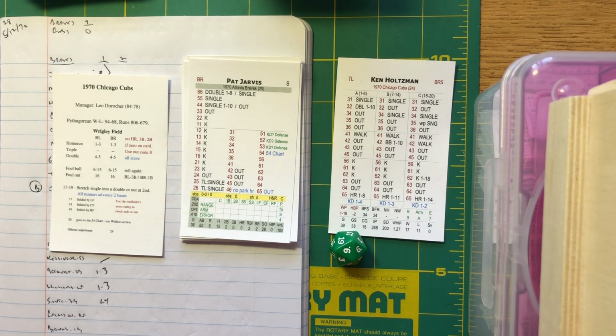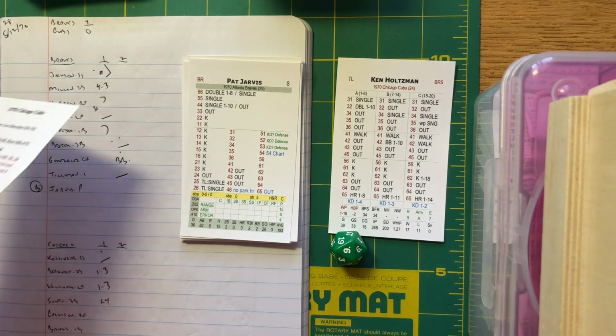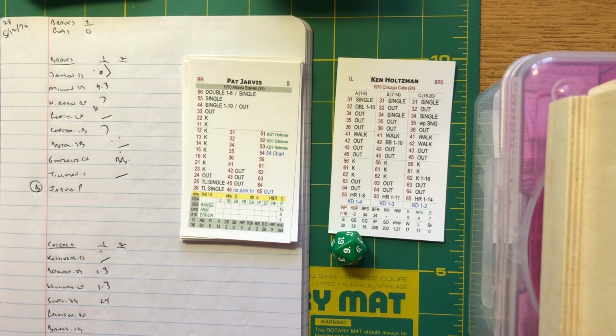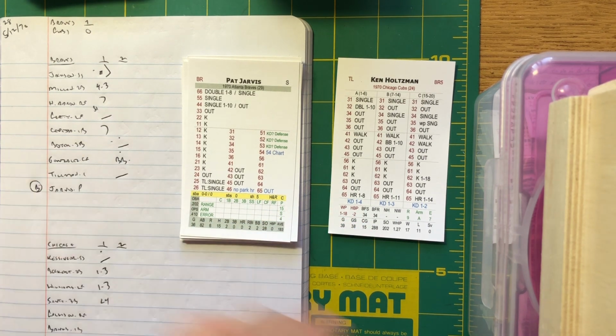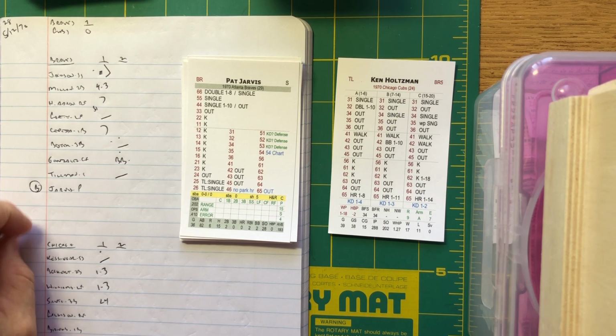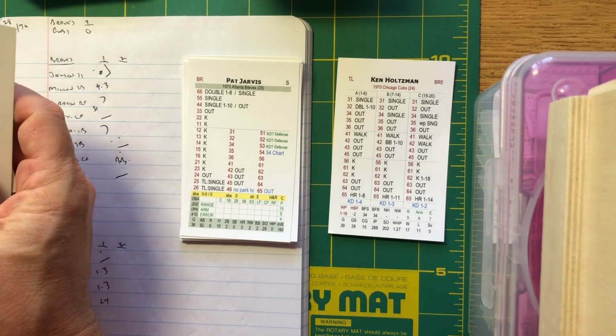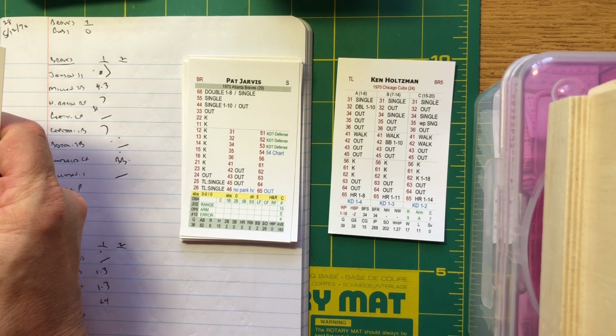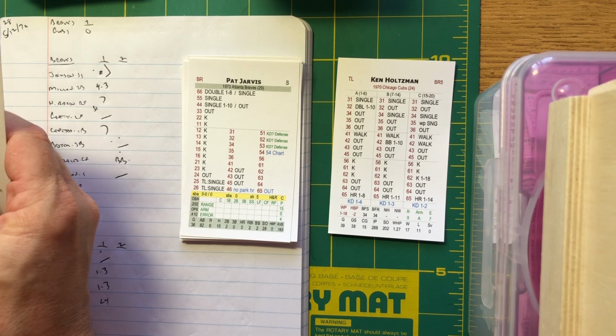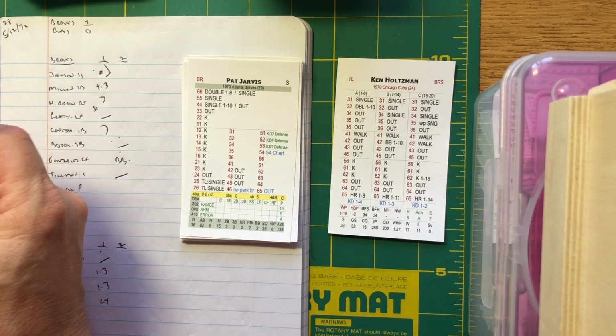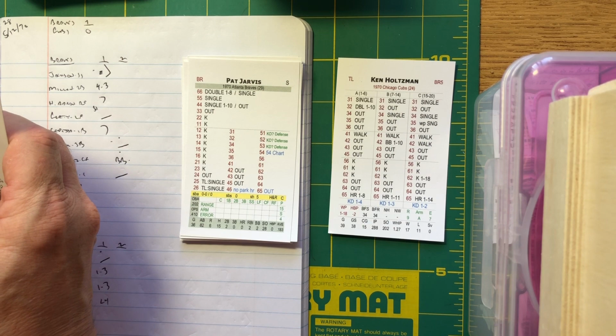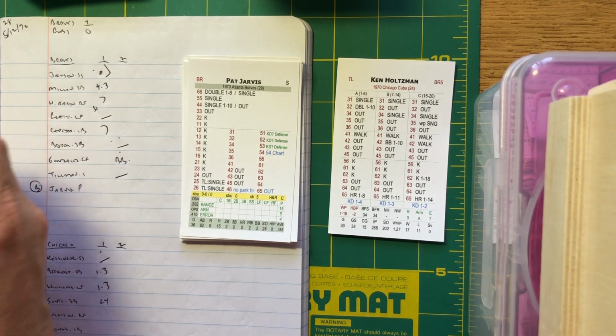Somebody from Glen Ellen made that play, and Pat Jarvis will get another life. Cub infield playing for 2. And why not? Let's put a play on here. And no, not going to do it.